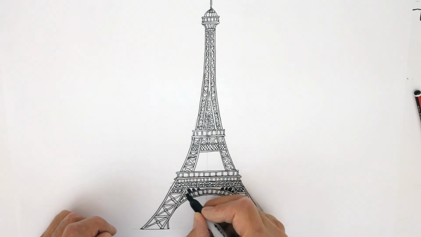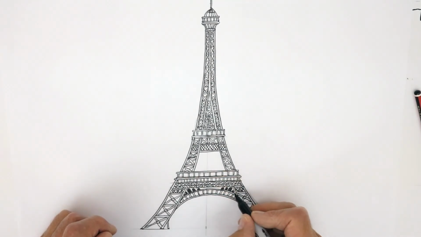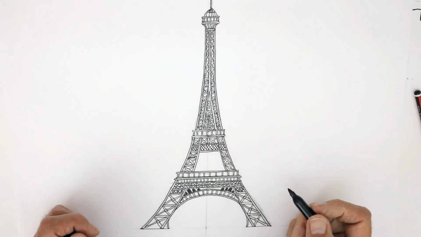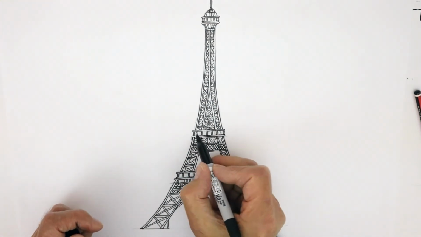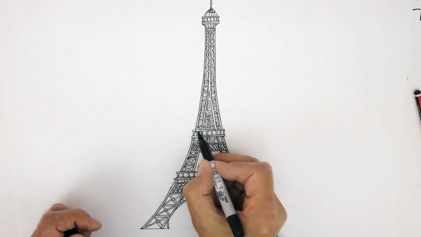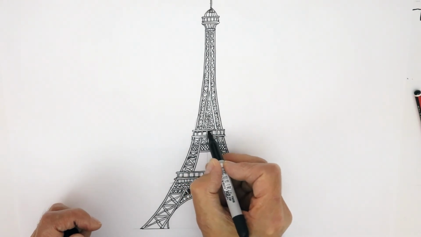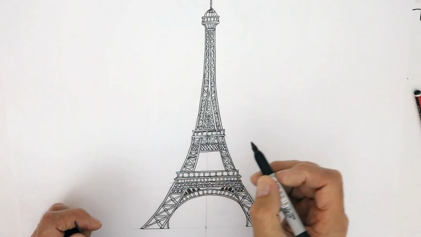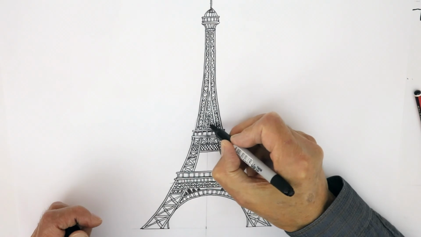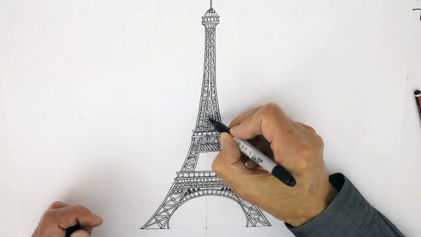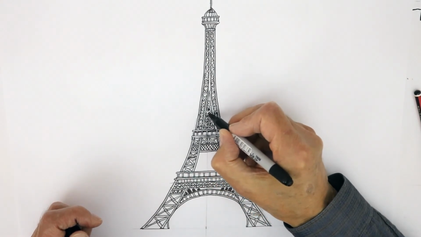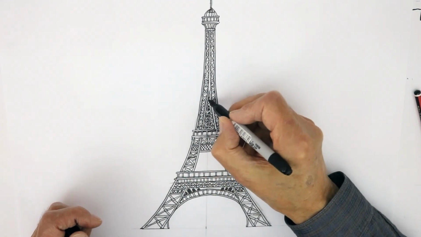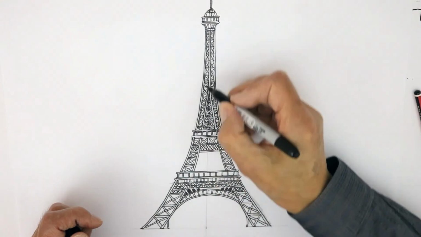I wouldn't shade in too much because it's a very light kind of structure. You get kind of dark shadowed bits under here. And as I said, you've got a kind of dark shape of the elevator going up the centre there, like that. Imagine it going right to the top.